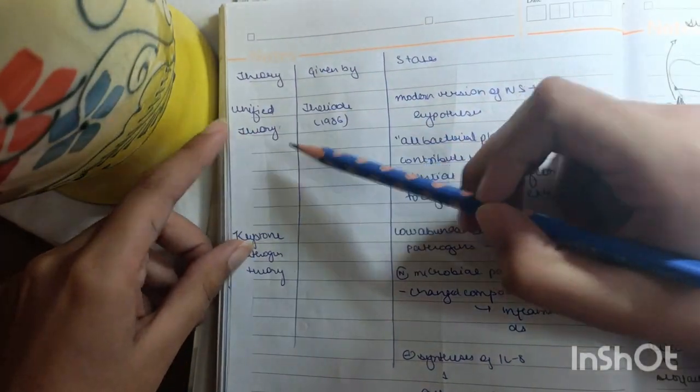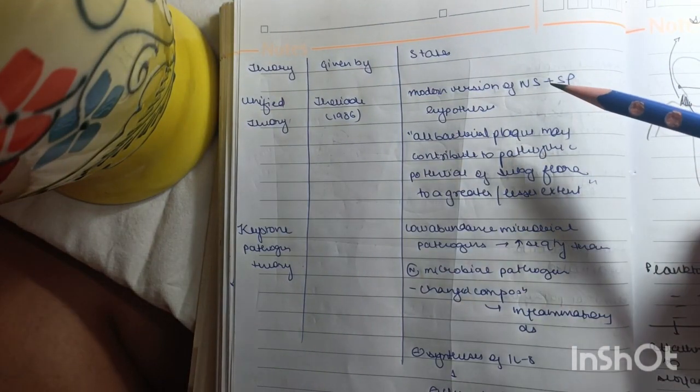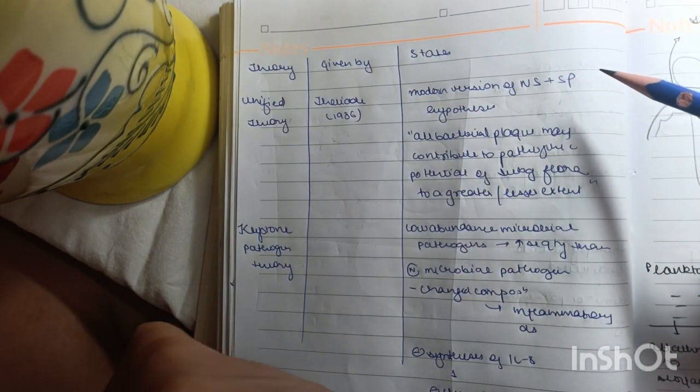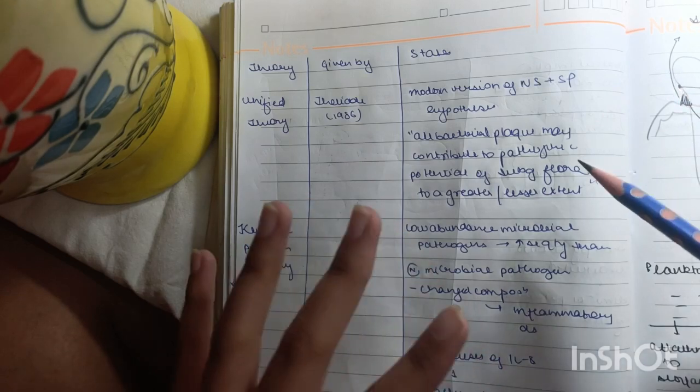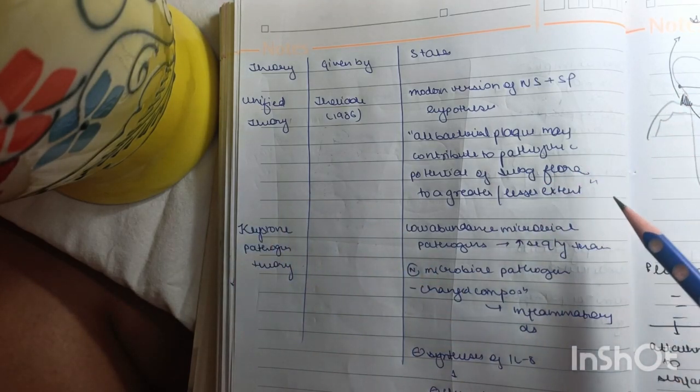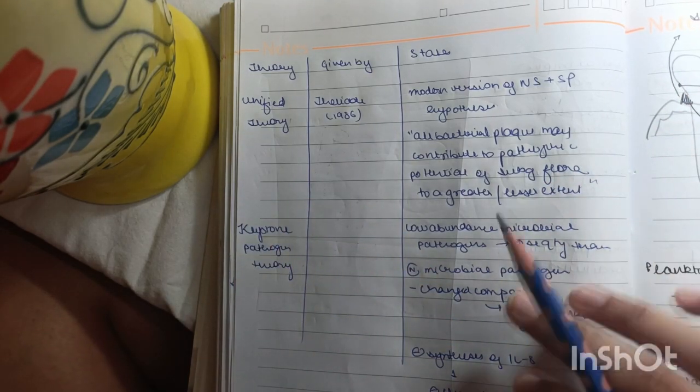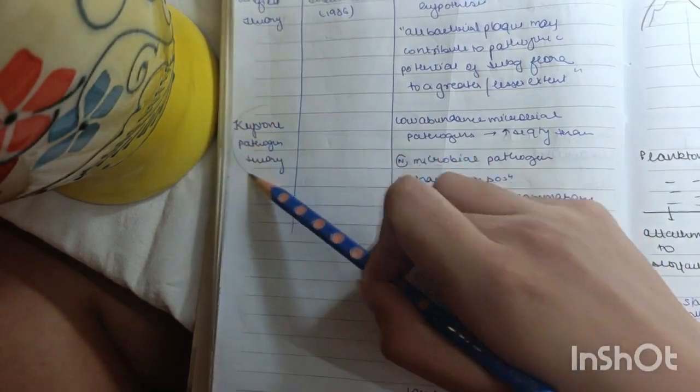Then there was the unified theory. It combined the modern version of the non-specific theory as well as the specific theory. He said that all bacterial plaque may contribute to the pathogenic potential of the subgingival flora to a greater or lesser extent.